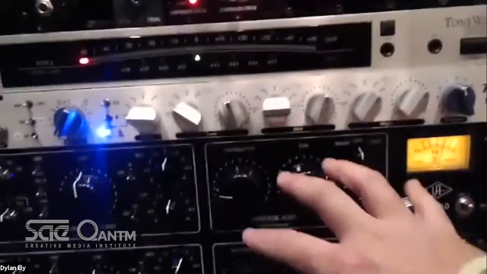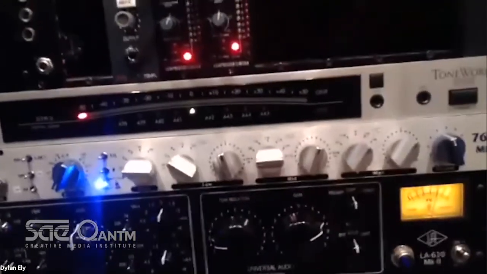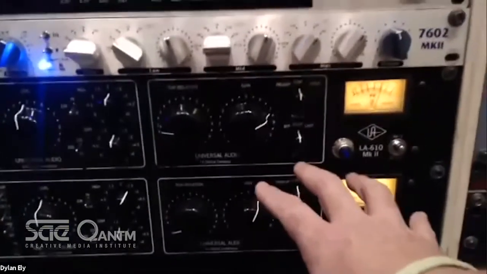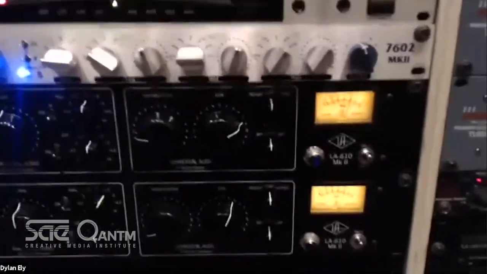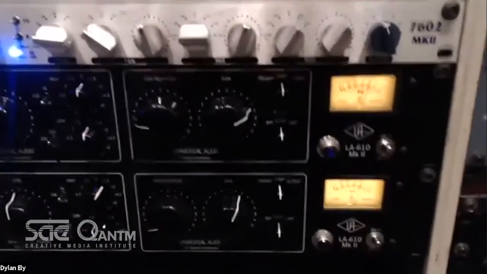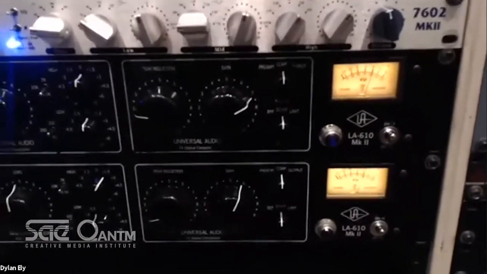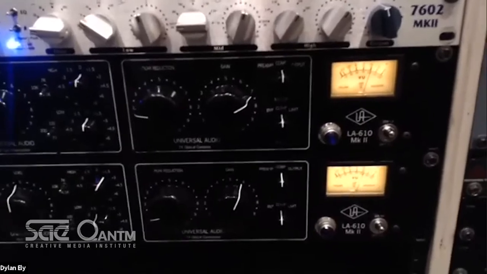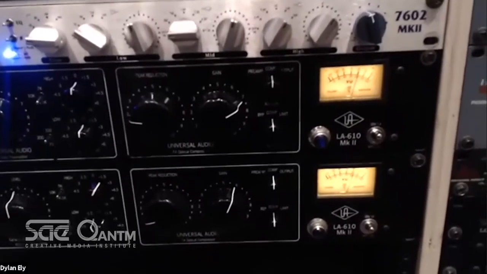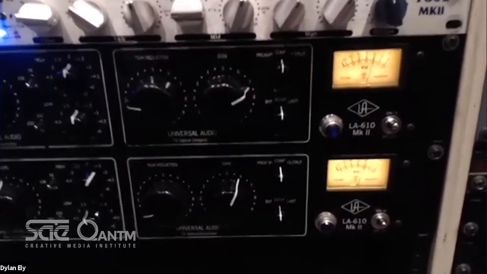Along with this in this channel are LA2A compressors. I'm sure you're familiar with the plugin, or most people are. It's a real simple compressor, but very effective on vocals and guitars. They're great.